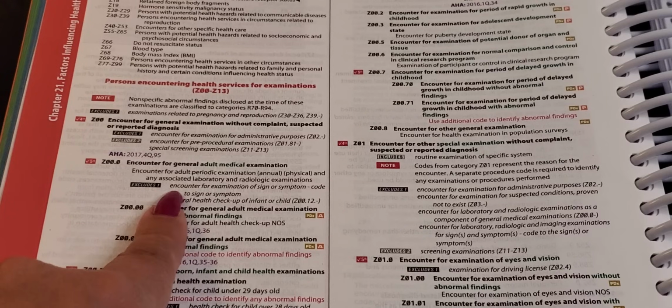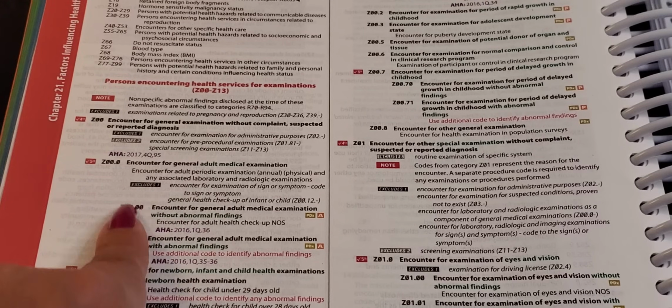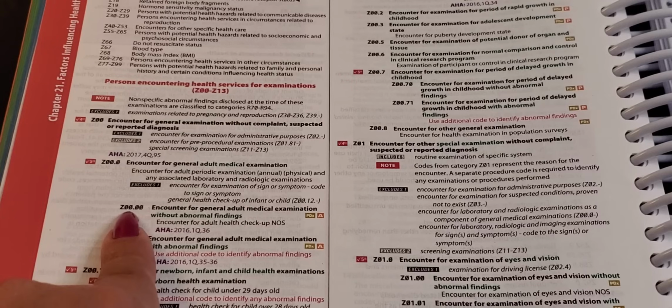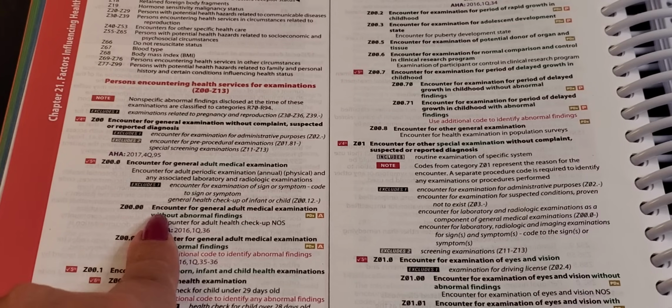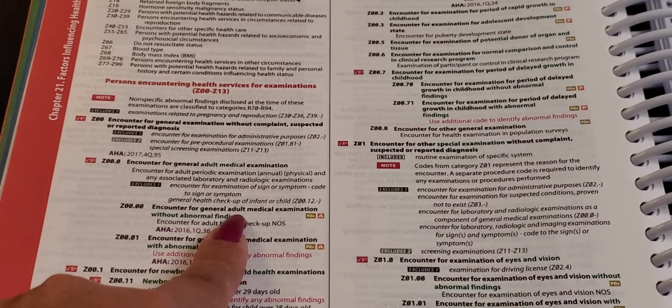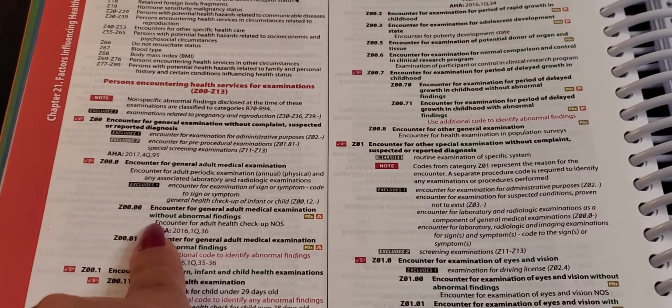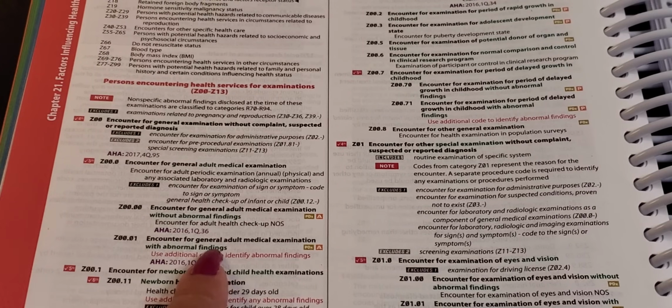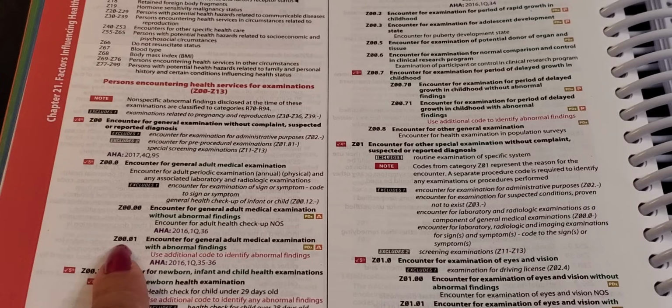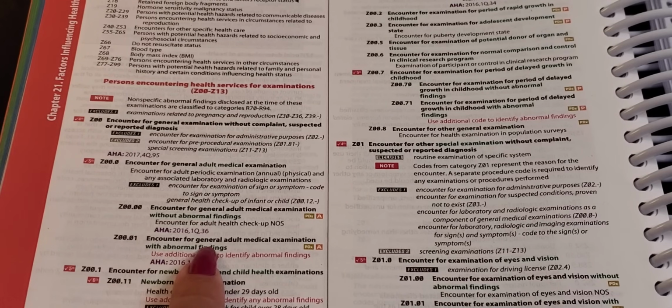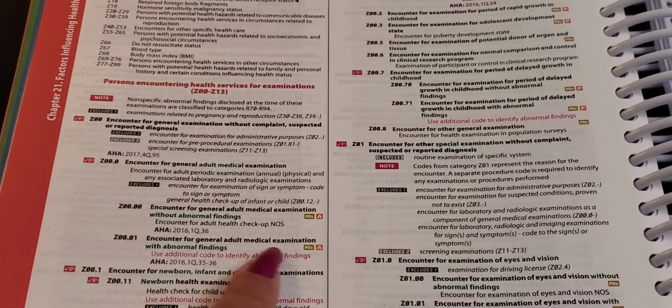So it talks about the Excludes1 note, and then it says Z00.00, encounter for general adult medical examination without abnormal findings. And then the one right underneath it is Z00.01, encounter for general adult medical examination with abnormal findings.